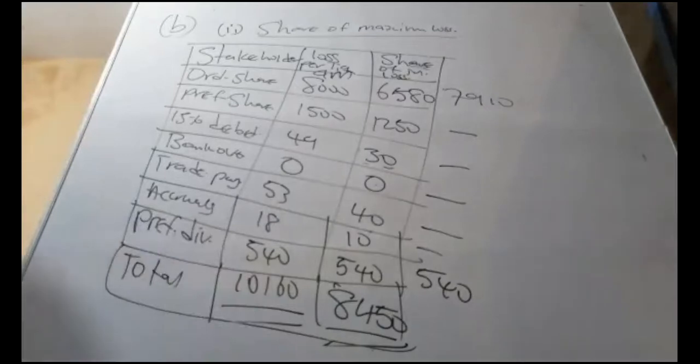Wow, is it fair? Why are all of them not losing, but ordinary shareholders are losing? Why? Because they take the residual interest. Good. So they should lose 7910.